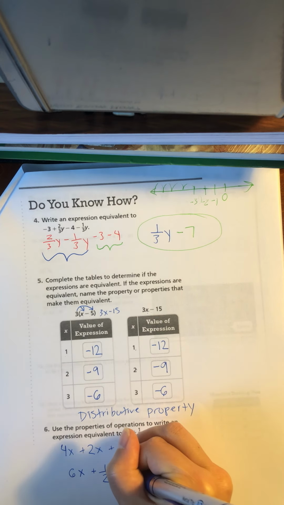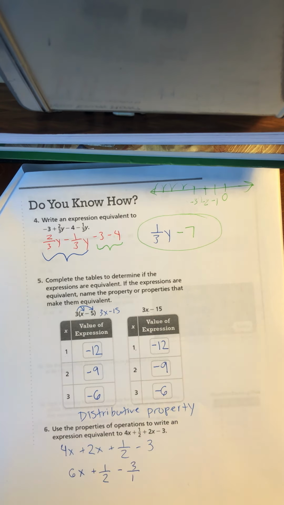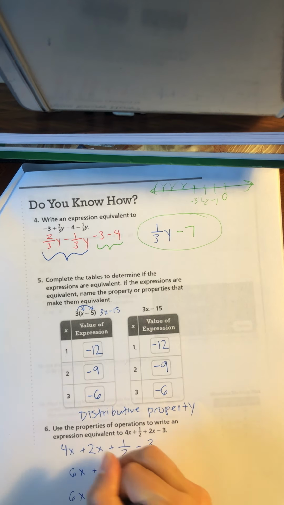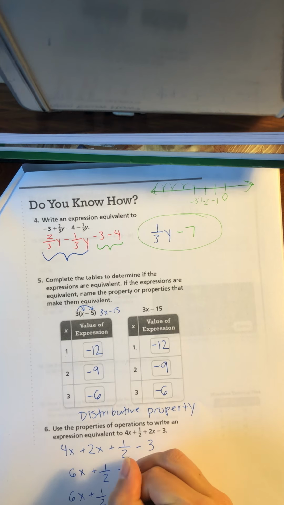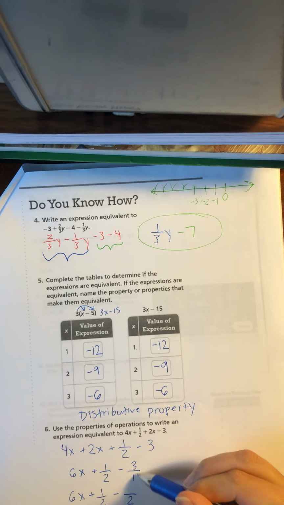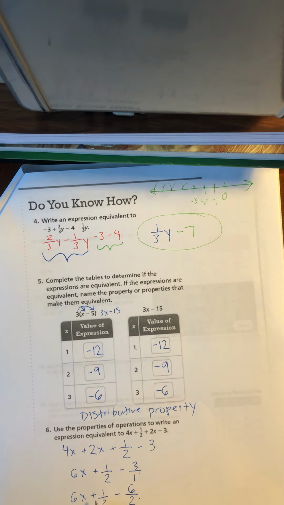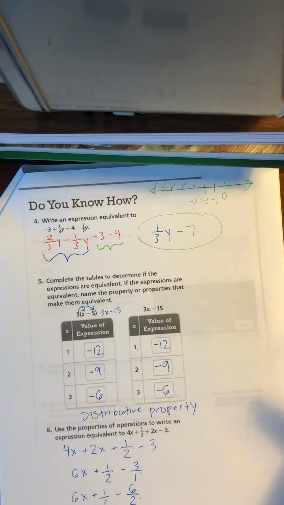Here's a fraction, okay? This is -3/1. I'm going to change this denominator to a 2 so I can combine the fractions. So 6x plus 1/2, changing this denominator to a 2, so that means I multiplied by a 2, multiply the numerator by a 2, that's a 6. So now 6x, 1/2 minus 6/2 is -5/2. So 6x minus 5/2 is the equivalent expression.